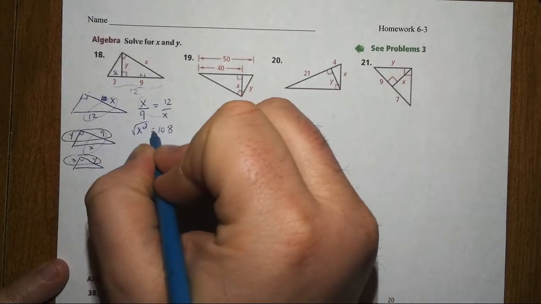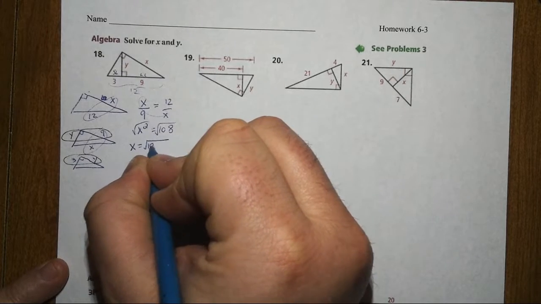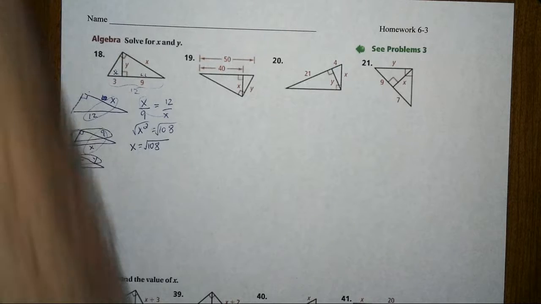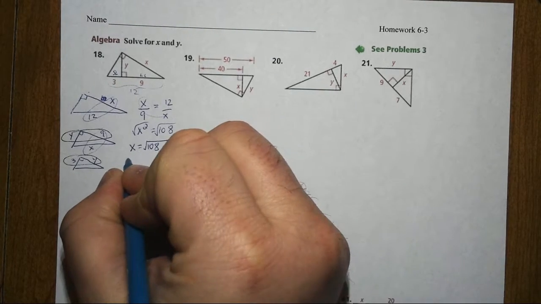I'm going to take the square root of both sides. I'm going to get X is equal to the square root of 108. And then if we did the factor deal, you can do your little factor tree if you want, however you want to go about doing that. But it's going to be 2 squared and then 3 cubed.